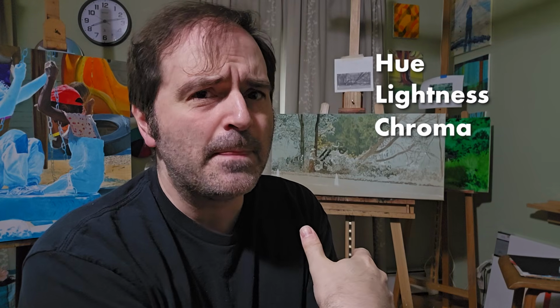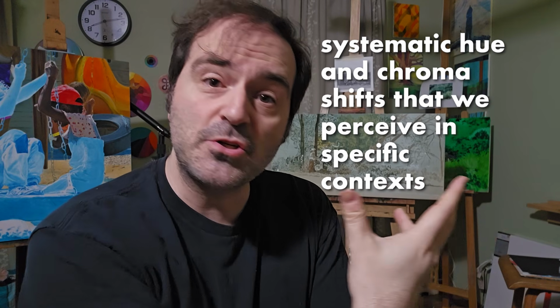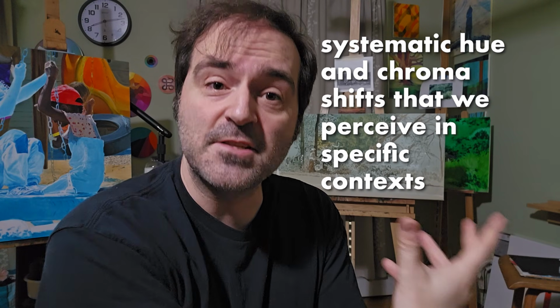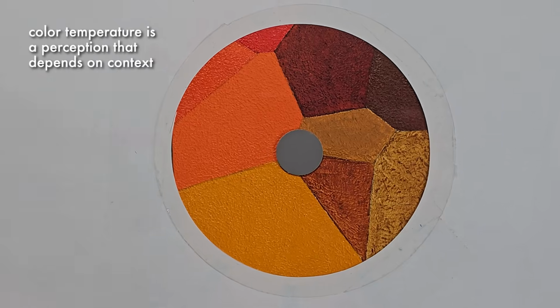First, I want to mention that color temperature itself, the term, the concept, can mislead us if we treat it as a fundamental property of color. Color temperature is not one of the three primary dimensions of color perception. Those are hue, lightness, and chroma. Rather, temperature, in the way painters use it, is a description of systematic hue and chroma shifts that we perceive in specific contexts. You could visualize it this way.